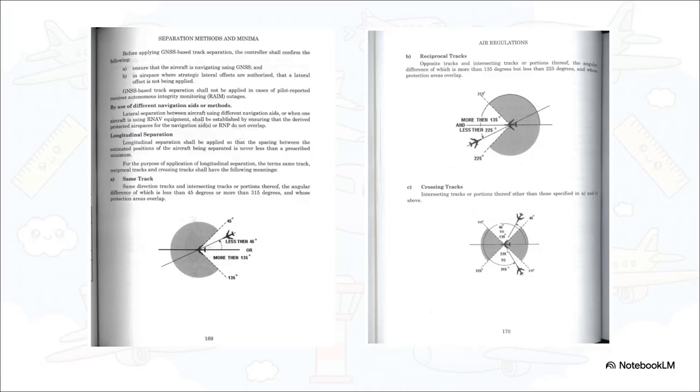Let's define the actual geometry. A same track means the angular difference is less than 45 degrees. Easy enough, but look at the red critical rule for reciprocal tracks. This is where aircraft are flying directly toward each other with an angular difference greater than 135 degrees. The closure rates in this scenario are absolutely immense.